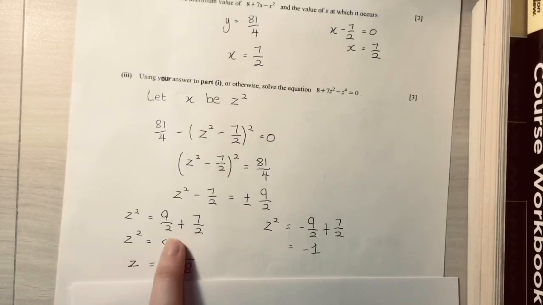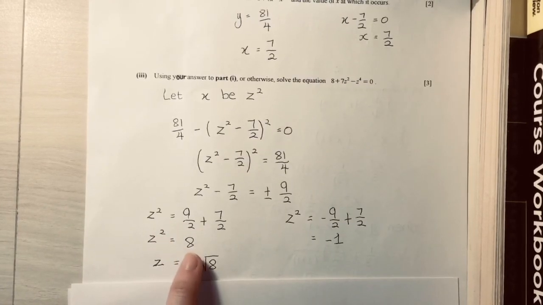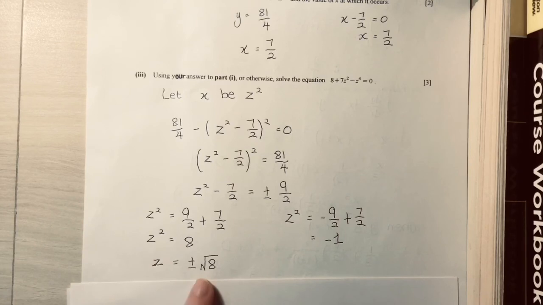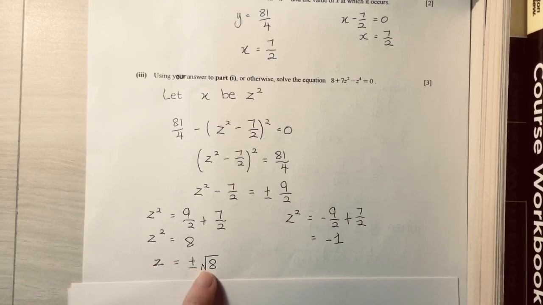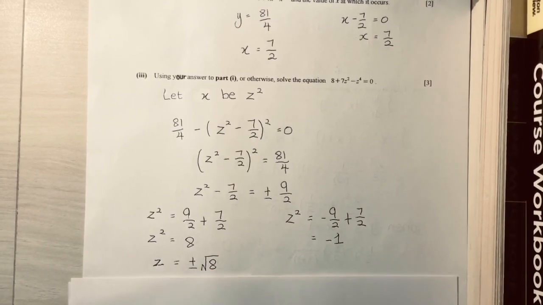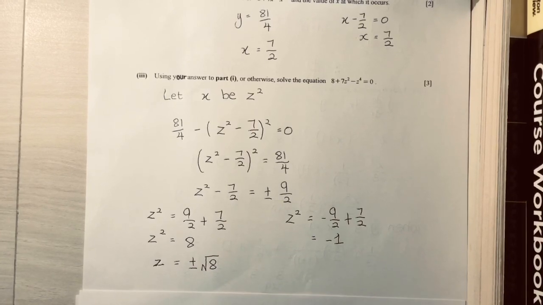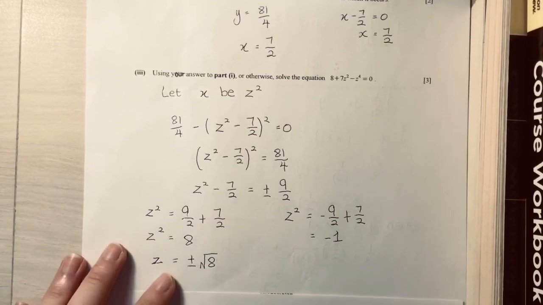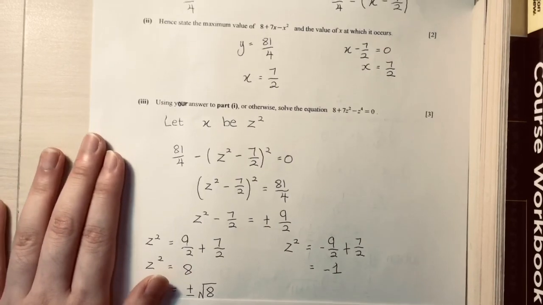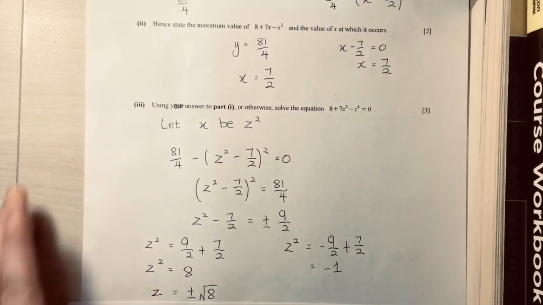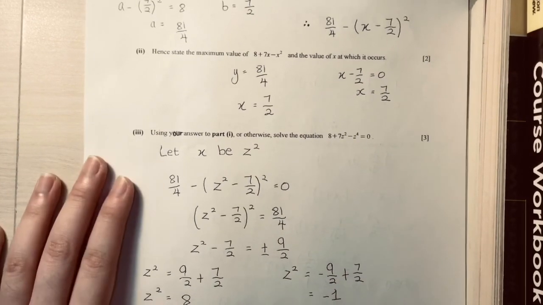But we continue over here. Over here we get a positive 8. So the square root of positive 8, you get positive and negative square root of 8. So the answer for z is positive negative square root of 8. This is how you get the answer for all 3 parts of this question.